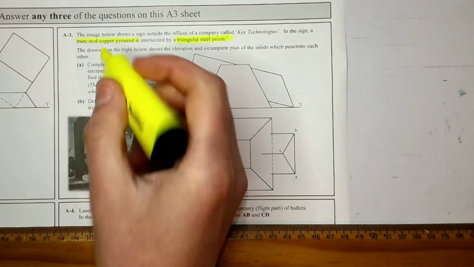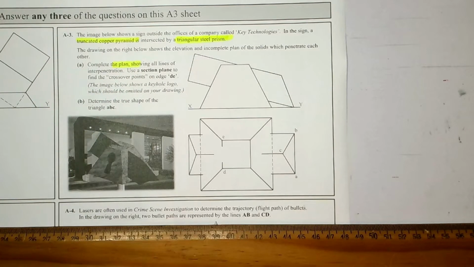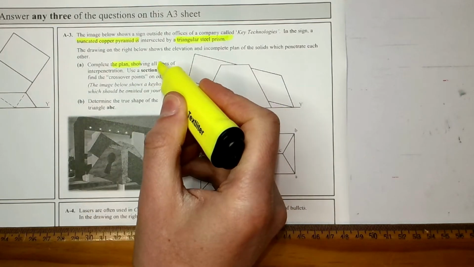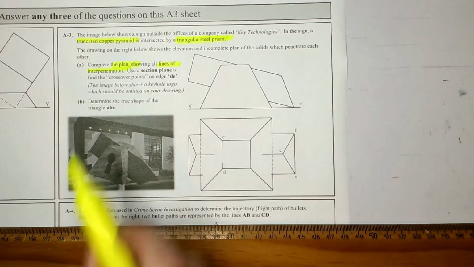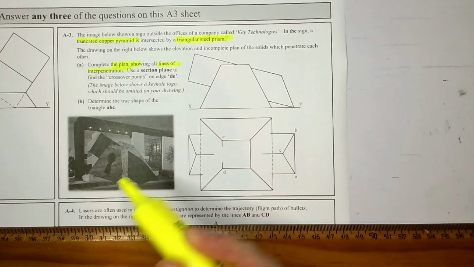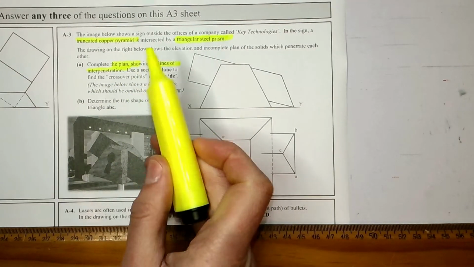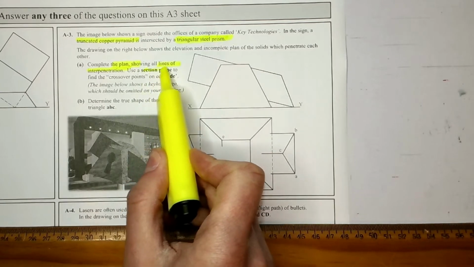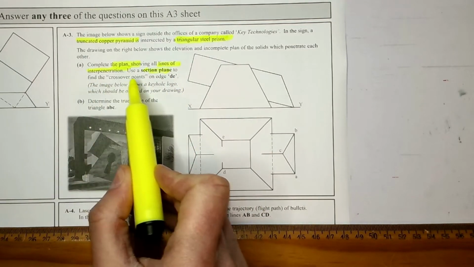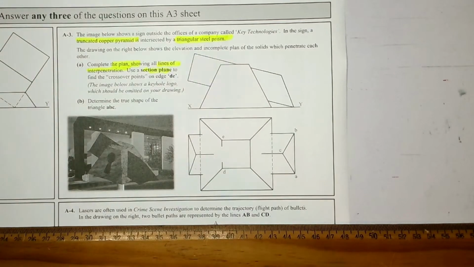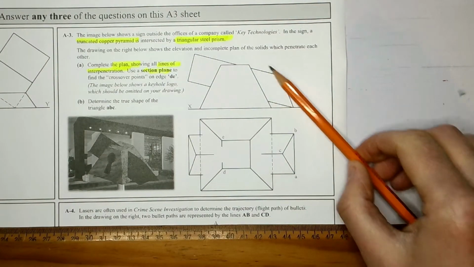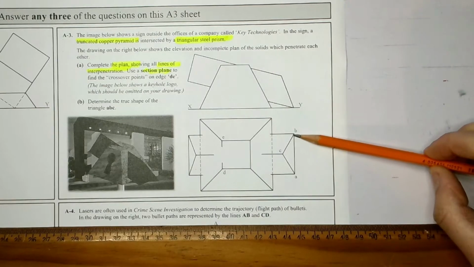So part A of the question asks us just to complete the plan, and we need to show all the lines of interpenetration. A line of interpenetration is the line that is left when one solid cuts through another solid. And then we've been asked to use a section plane to find the crossover points on the edge D and C. So we're going to start over on the right hand side of the question.